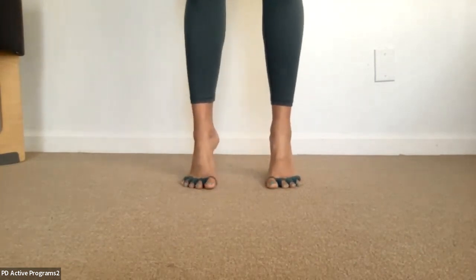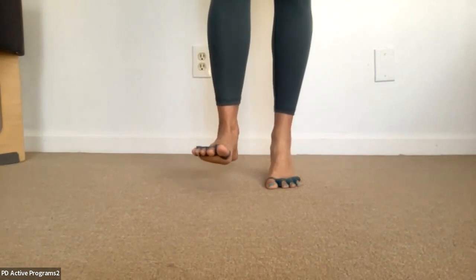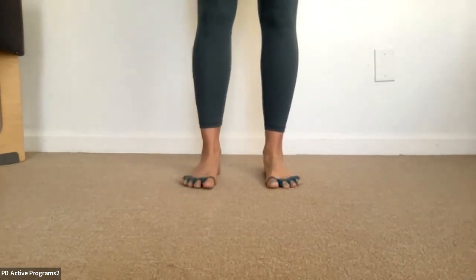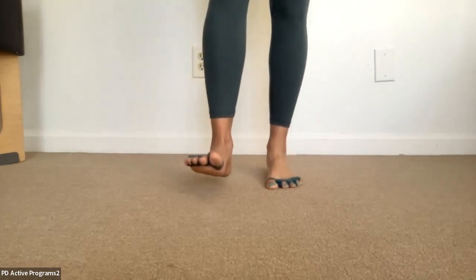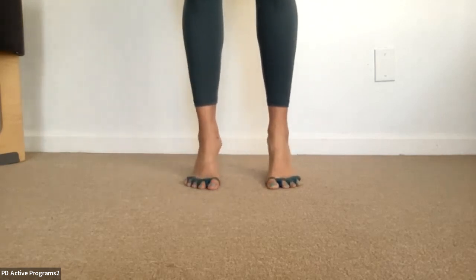We're going to do 10 on each side. Use a wall or a chair to help you balance. I like doing this one facing a wall, frankly. Very nice.